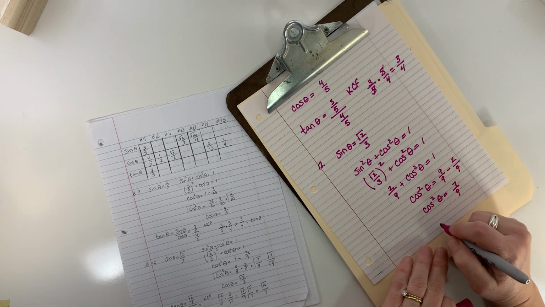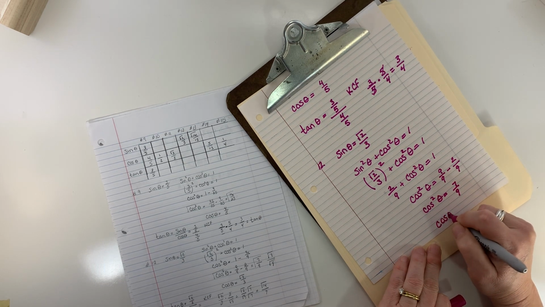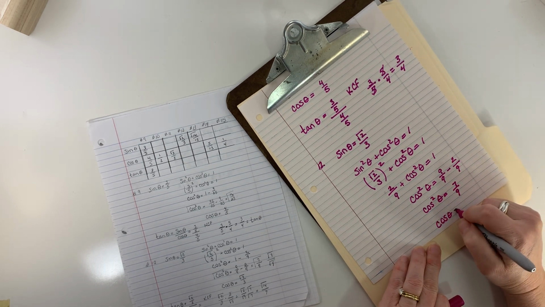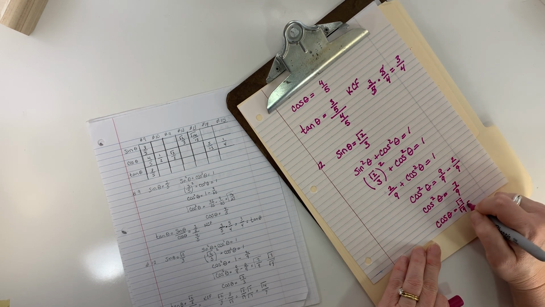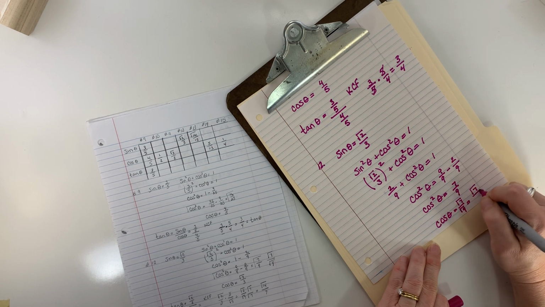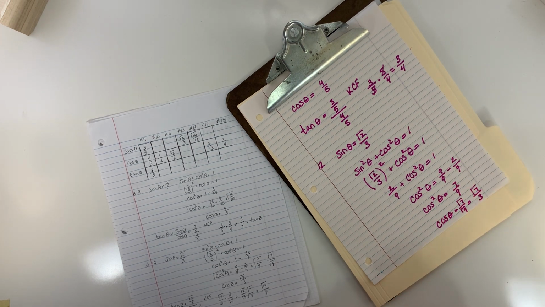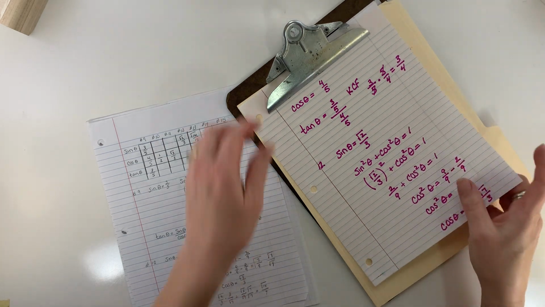All right, so we want to find out what the cosine of theta is. So we're going to take the square root of both sides. So it's going to be the square root of 7 over the square root of 9, which reduces to the square root of 7 over 3. Okay, so the last one, let's take a look.